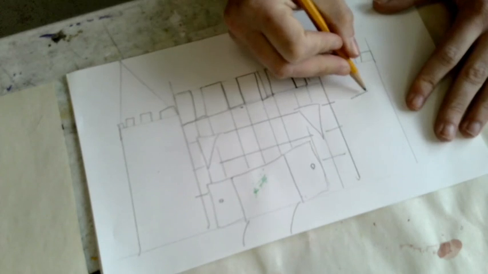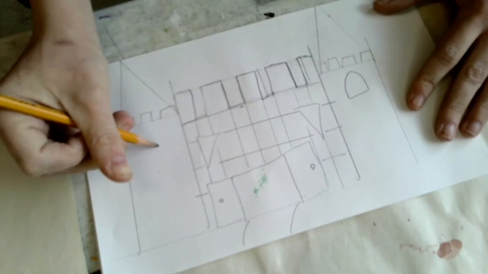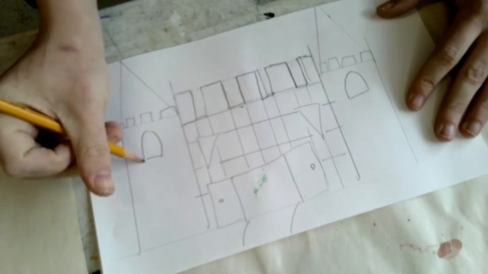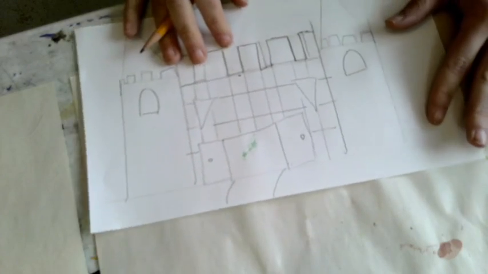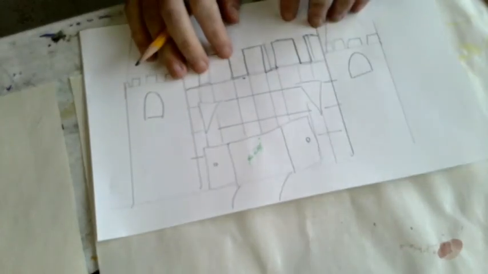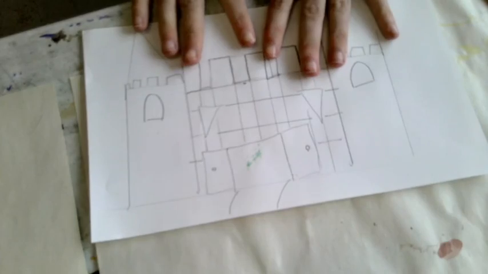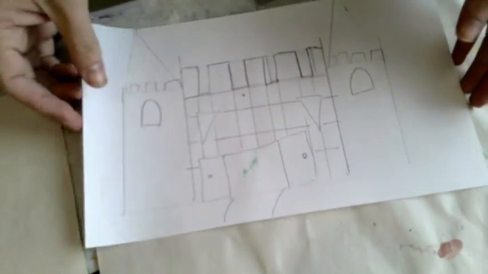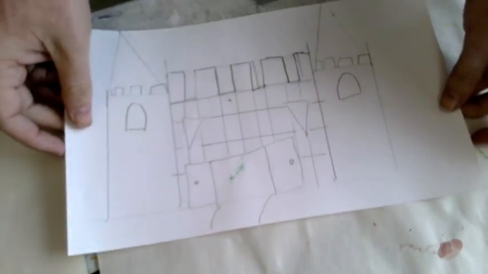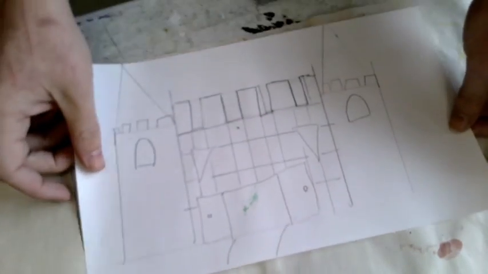And some windows. Okay, now my castle is all ready to color in. And I think I'm going to use a mix of markers and crayons, but you use whatever you have at your desk, right? Use what you got. All coloring tools are good.